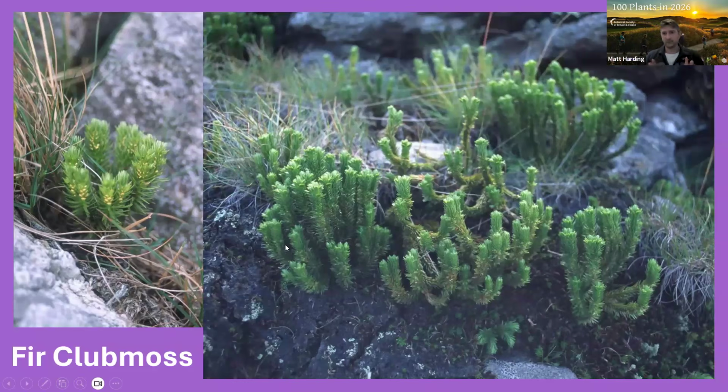It's sort of branched, upright, erect, quite tough. And these little yellow spots here, these are where the spores are. The sporangia kind of tucked in against the stem in the leaf axils. This is probably the commonest club moss you'll encounter in the uplands, so it's a good one to start with. There are several other species.